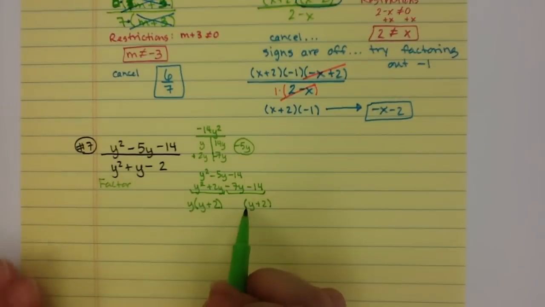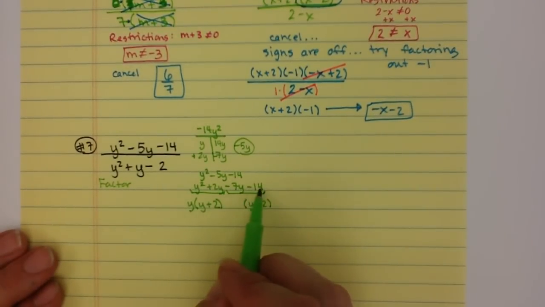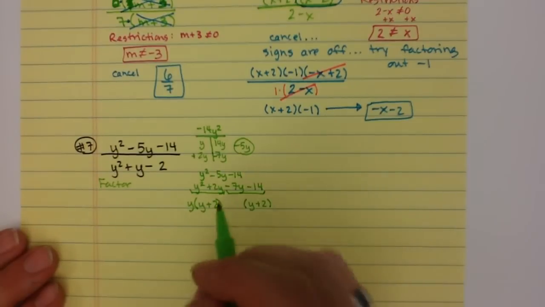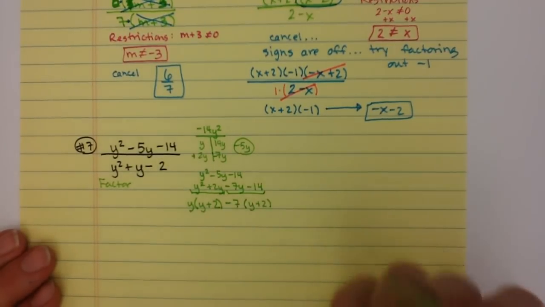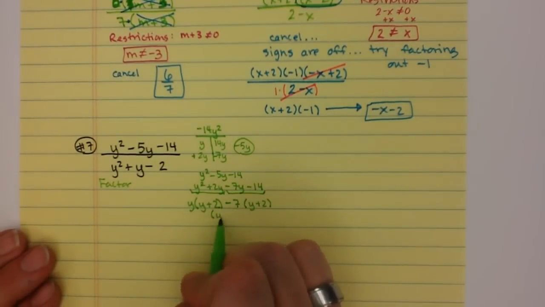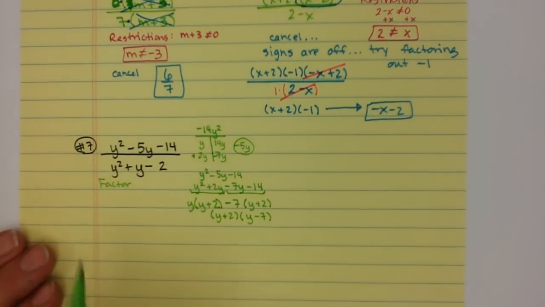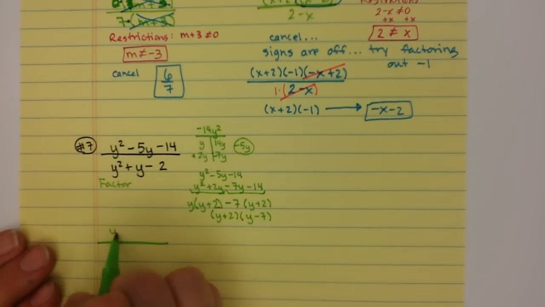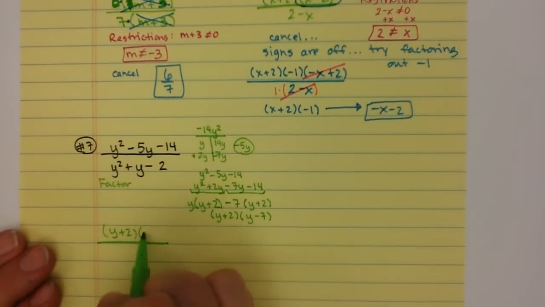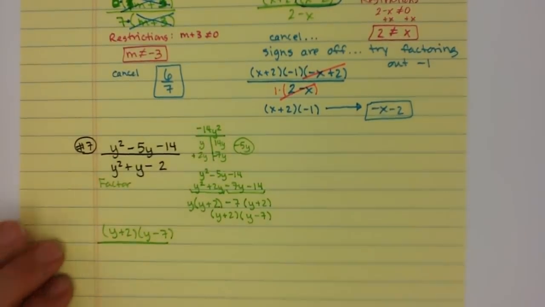So what am I going to need to divide out of negative 7y minus 14 to match y plus 2? And that is a negative 7. I take out my common group, and then my GCFs for my other parenthesis. So the numerator there is going to factor to give me y plus 2 times y minus 7.